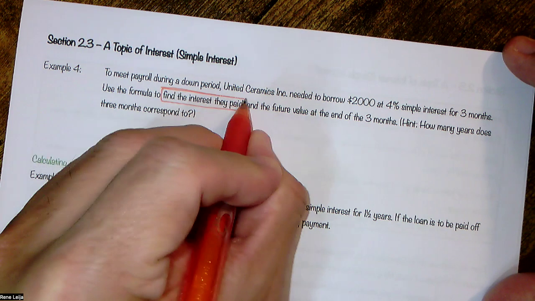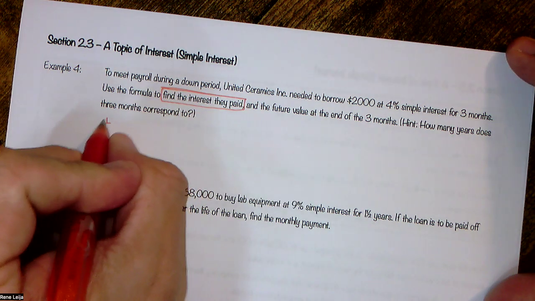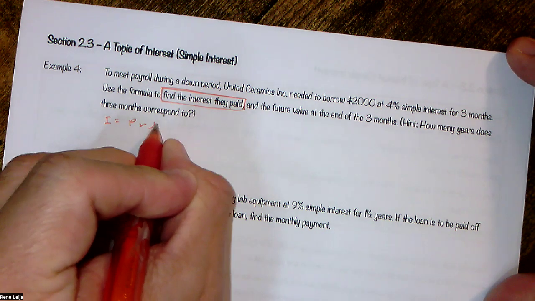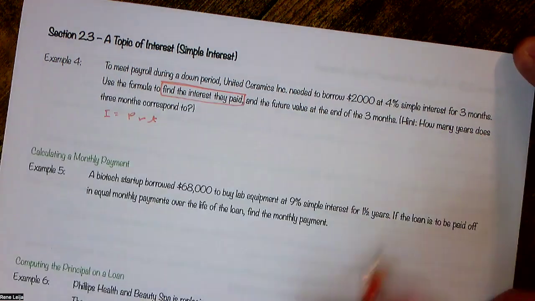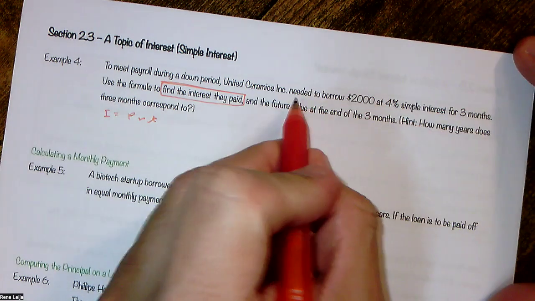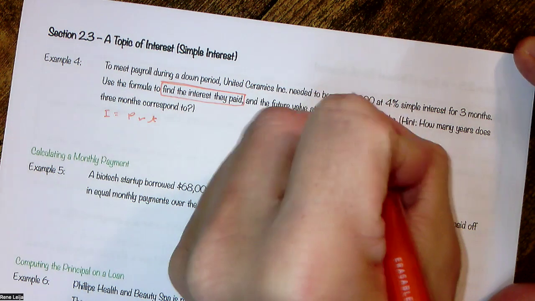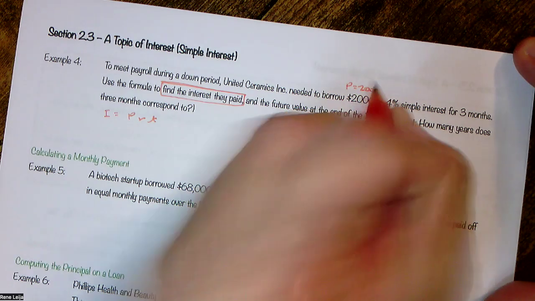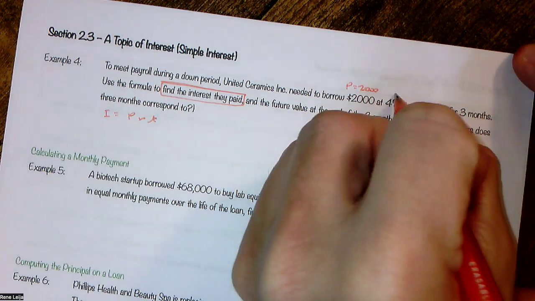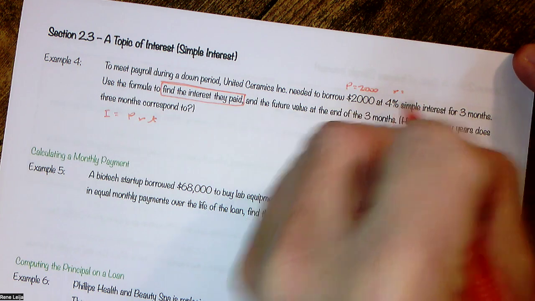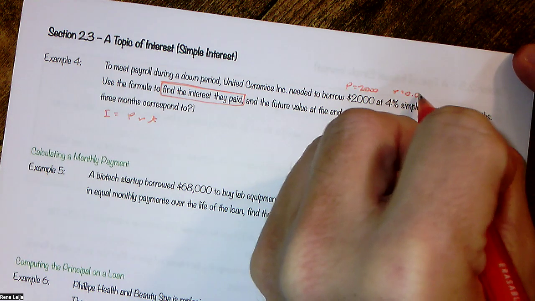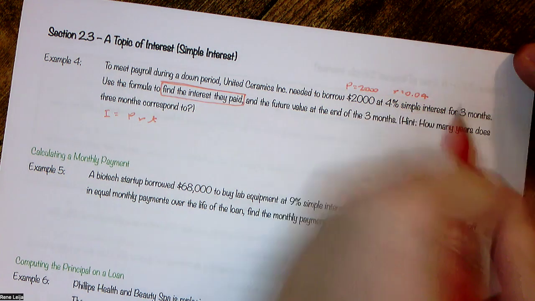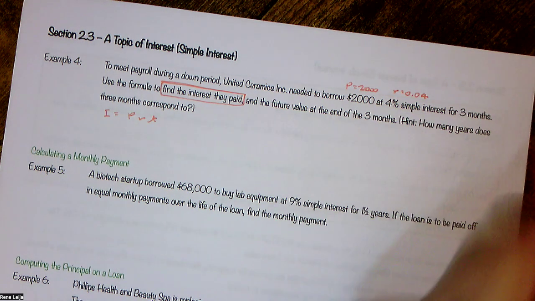Okay, so interest is principal times rate times time. All right, so principal, they needed to borrow $2,000. So that's their principal. They're going to have to pay that back at an interest rate of 4%, which is 0.04, and then time is 3 months. Now, here's where I have to be careful.